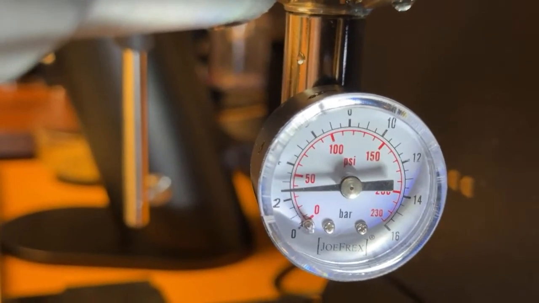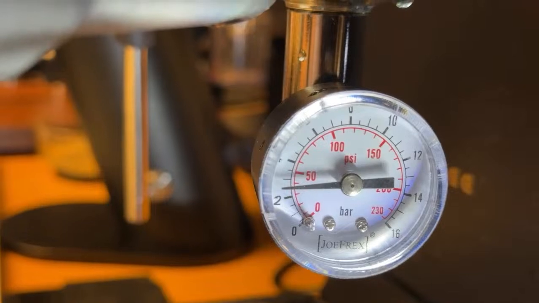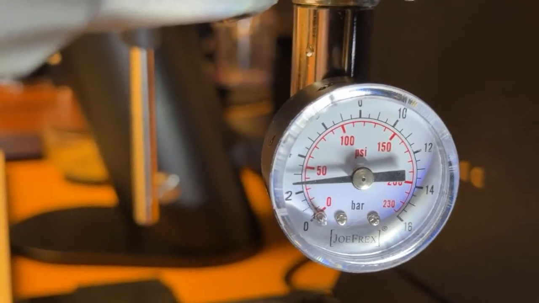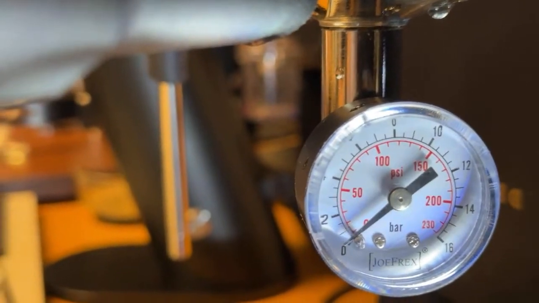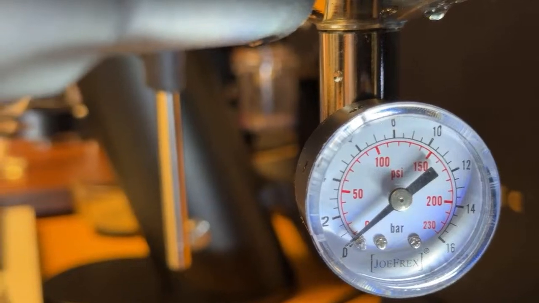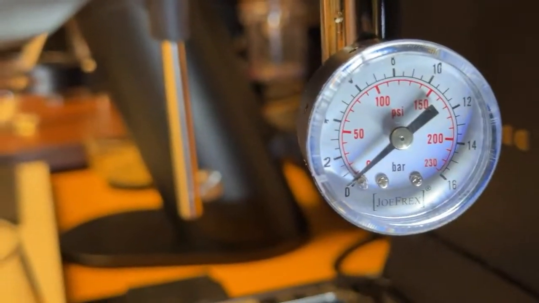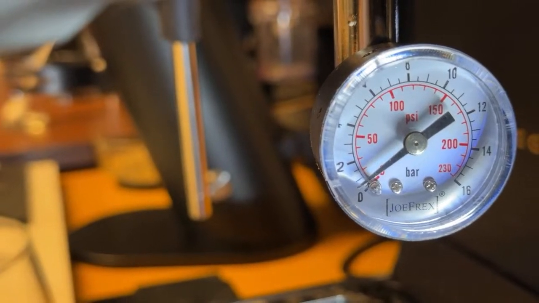I'm going to start with 0. I'm going to ramp up the pressure right now. Hold on a second here. Okay, we're going to try again. My finger is not cooperating. Here we go. There we go.